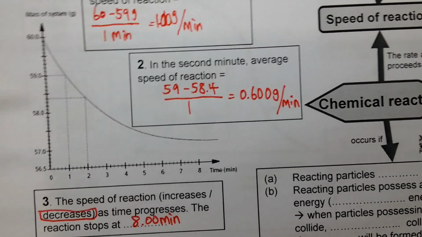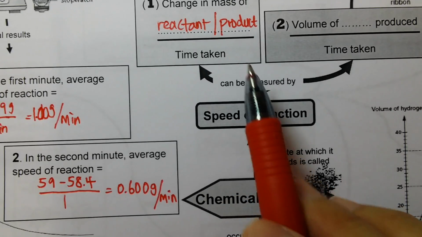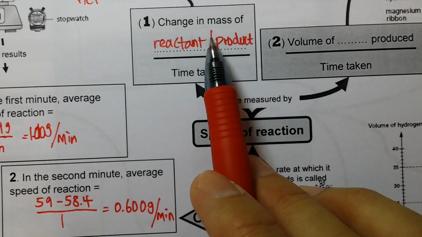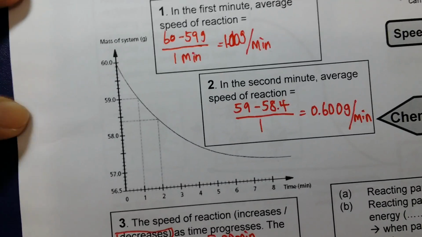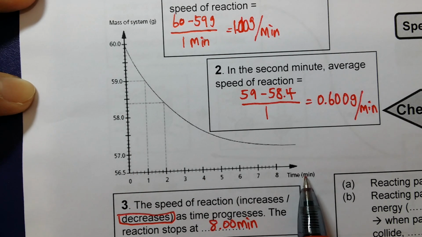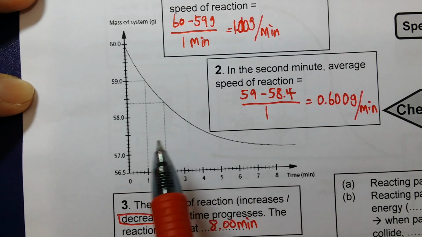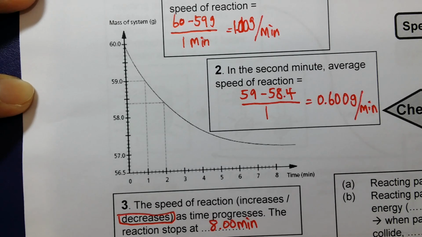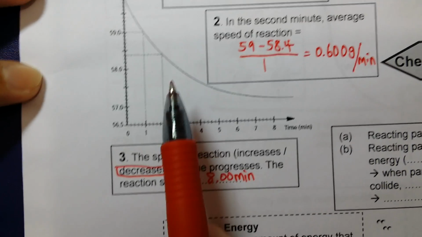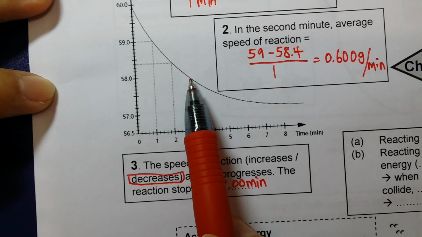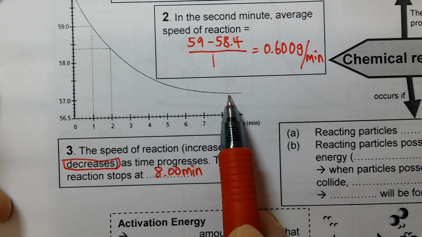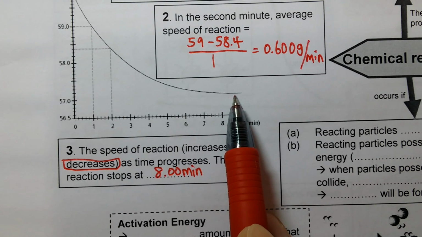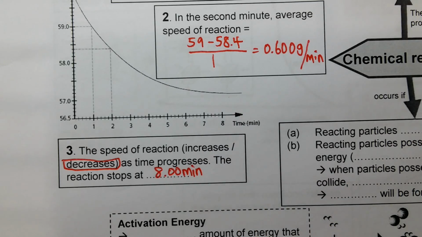Alright, so that would be the first one. Speed of reaction is measured by measuring the change in mass of the reactants or products over time taken. So we can plot a graph like this, mass of the system against time, and then we can find out at each minute what would be the speed of the reaction. Something to take note: the speed of the reaction is represented by the gradient of the curve. When the gradient becomes 0, or when the graph becomes horizontal, that is when the reaction stops.